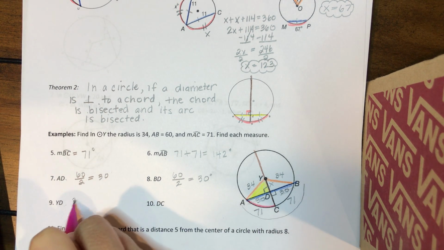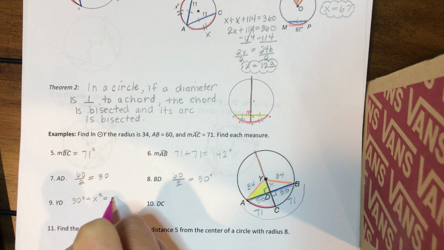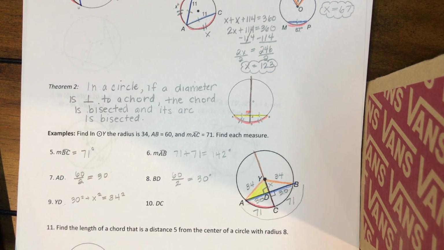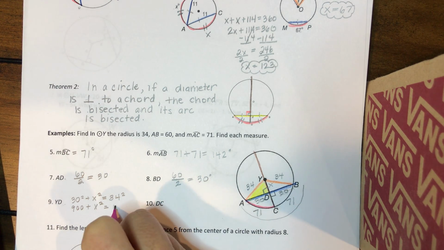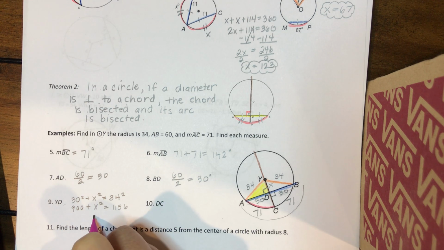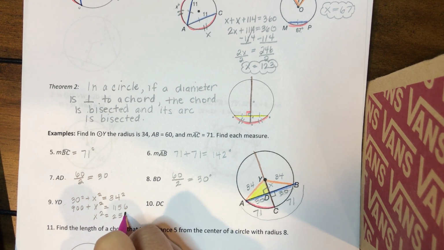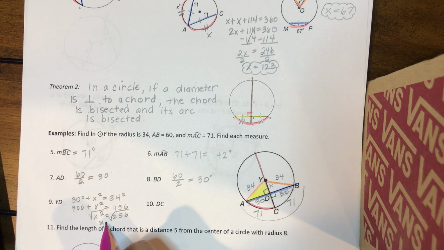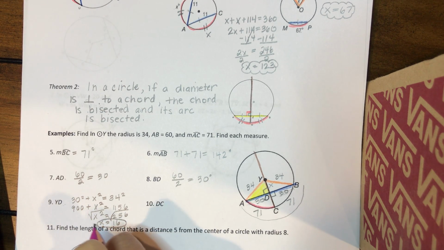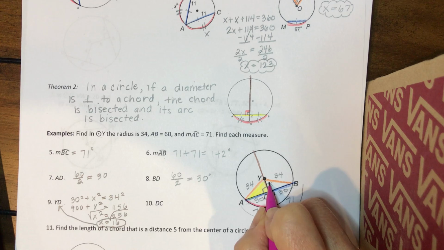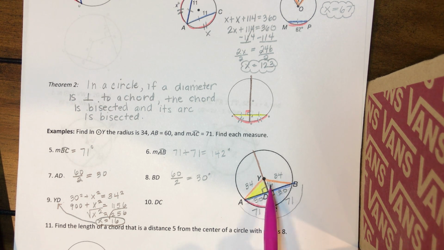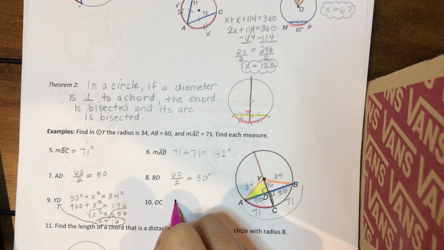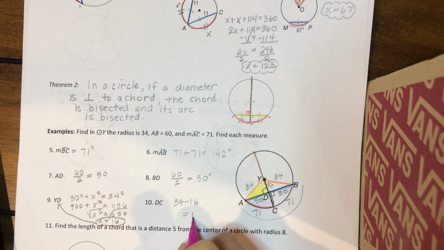If I do 30 squared plus x squared, it equals 34 squared. All right, so if we do Pythagorean theorem real quick, 30 squared is 900 plus x squared, and 34 squared is 1156. I'm going to subtract my 900, so then x squared is going to give me 256. When I take the square root, x is going to equal 16. So that's how much YD is. YD is 16. I'm going to put that in my picture. All right, so if this is 16, the whole length was 34. To figure out what DC is, this leftover piece right here, 34 minus 16 gives us 18 for DC.